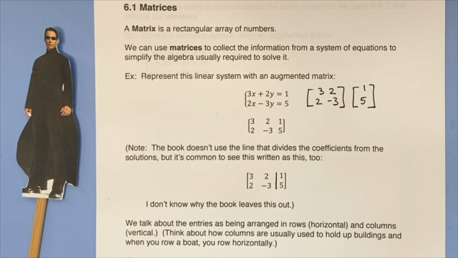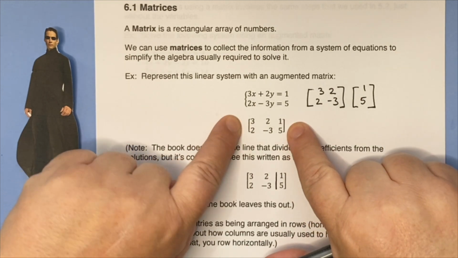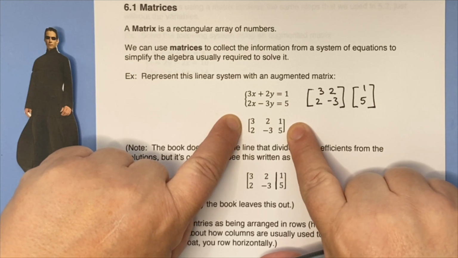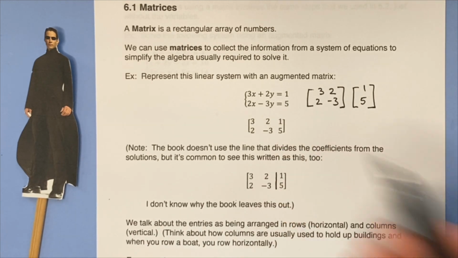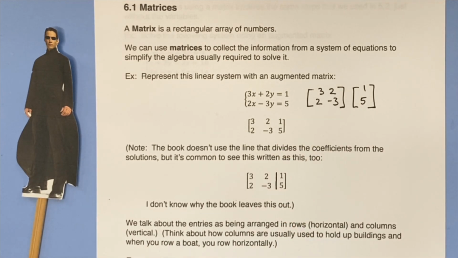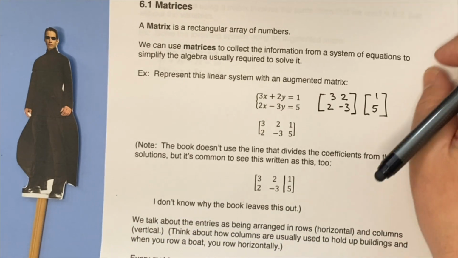I'm guessing it was hard to format, or perhaps the preference of the author. It's really common to see them like this, but for the ease of doing the homework and reading the book, I'm going to include the matrices in this form, no line. So just be prepared that in other settings you're going to see a line there, and it just represents the equals.